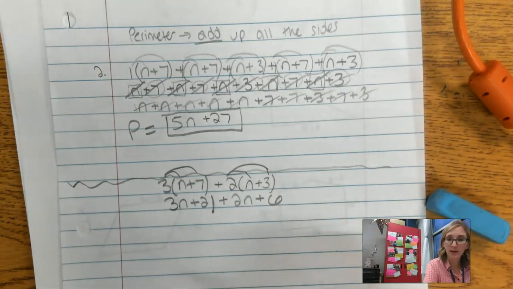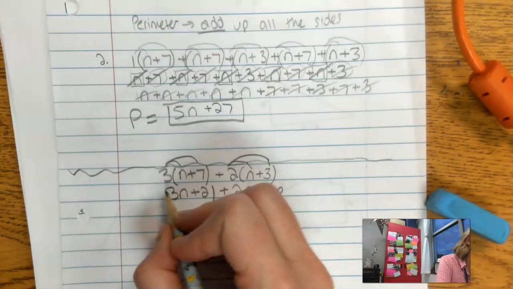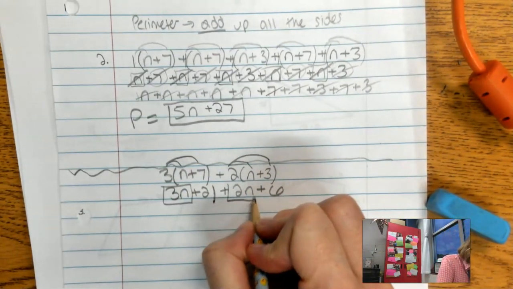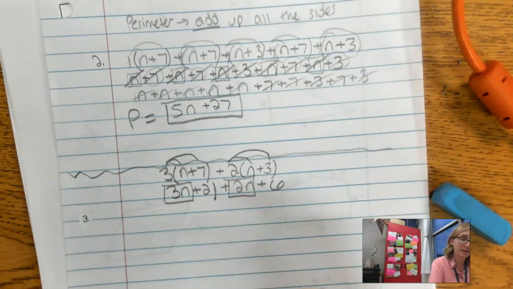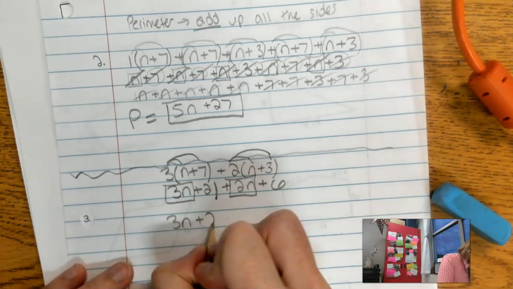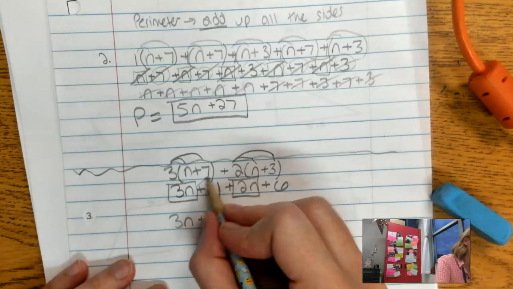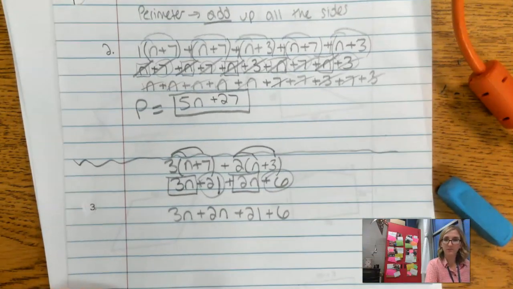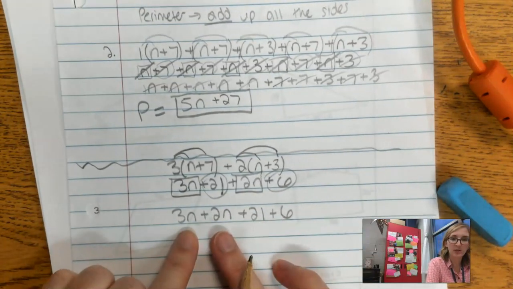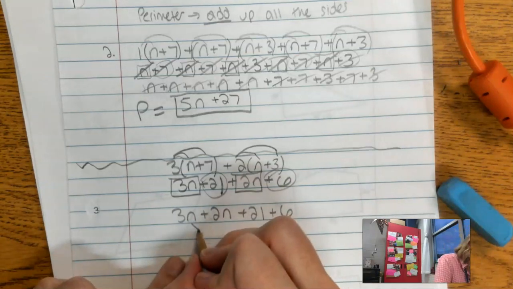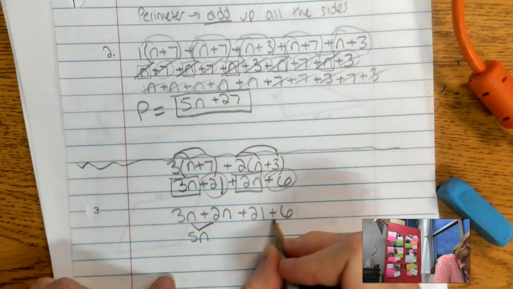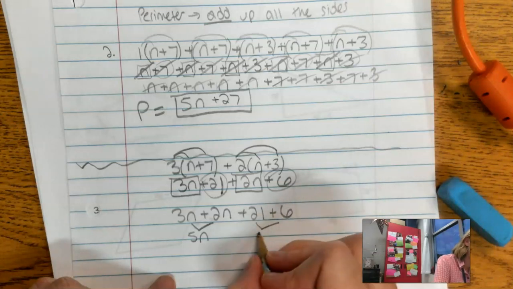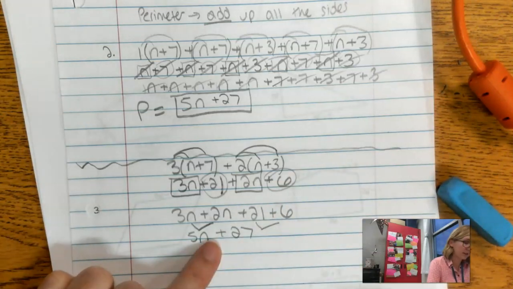All right, so from here we can identify like terms. So go ahead and tell me what the like terms are for the n terms. All right, I hope you said 3n and 2n. So I'm going to write those next to each other. And then I have 2 constants, plus 21 and plus 6. So now that I've got them next to each other, that's easy for me to combine. The 3n plus the 2n will give me 5n, and the 21 plus 6 gives me 27.